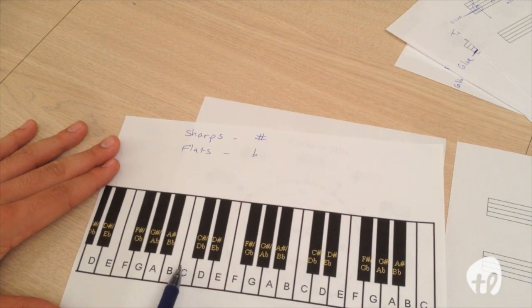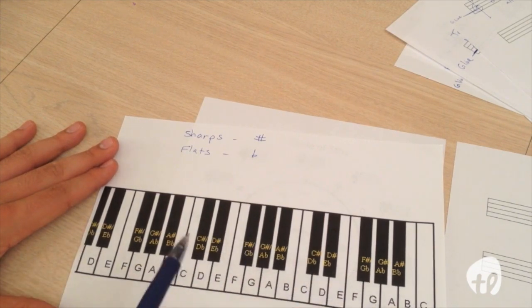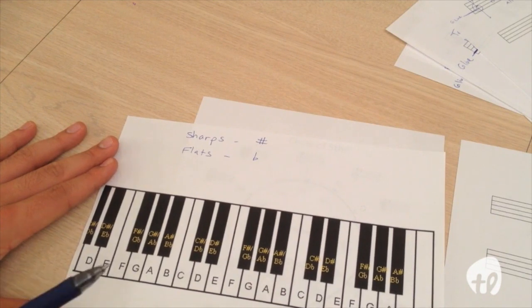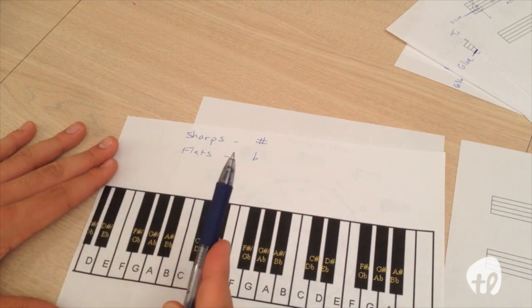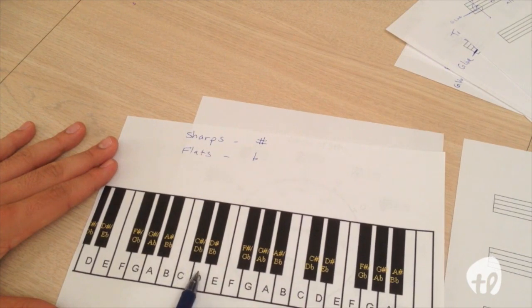C sharp is the note that is one note up to the right. And whenever you have a flat, take D flat for example, that means we're going from D one note to the left. So if you remember, low notes to the left, high notes to the right. The sharp means we're going up in pitch by 1/2 step. That's 1/2 step. And flat means we're going down in pitch by 1/2 step.